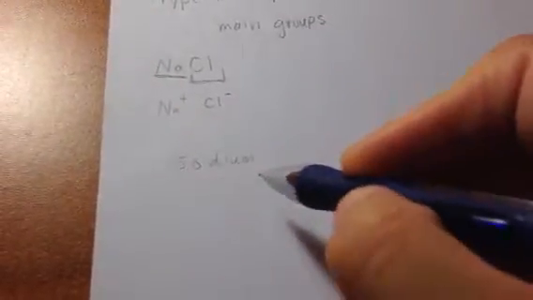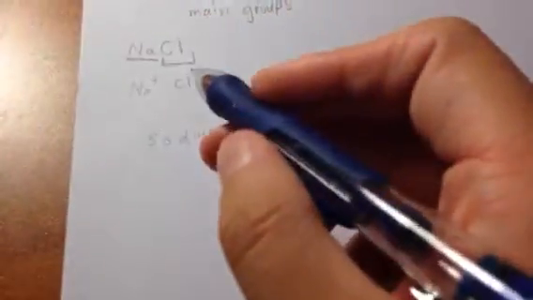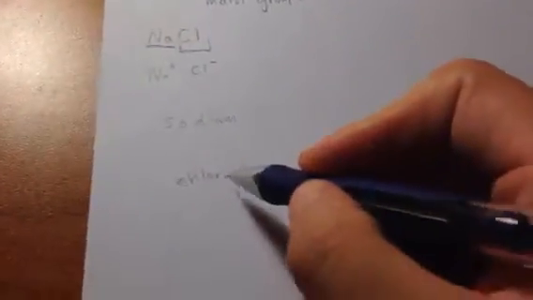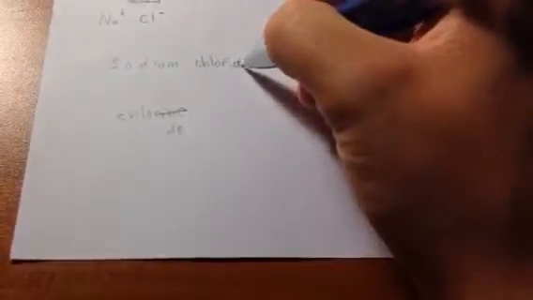So while the first part of the name didn't change, we do have to make a slight adjustment to this last part. The name of this element is chlorine. But to denote that this is an ionic compound and that this is an anion, we're going to take off this I-N-E and replace it with I-D-E. So instead of sodium chlorine, this becomes sodium chloride.